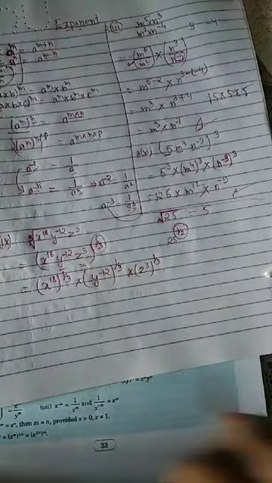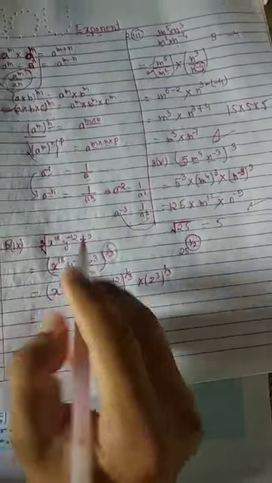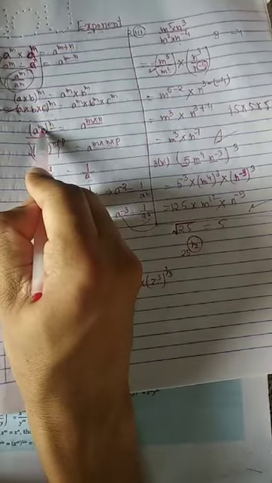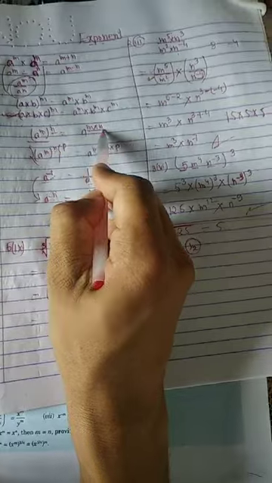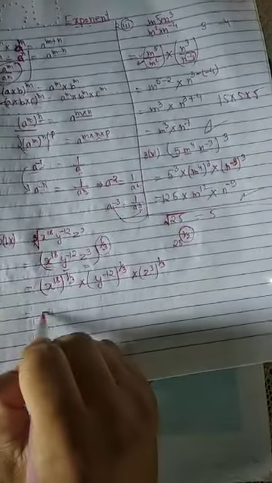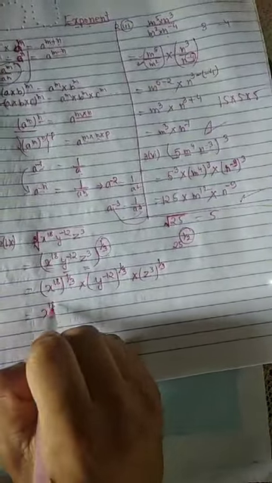Now again we have the formula that (a to the power m) whole to the power n equals a to the power m into n. Again we have power and power, so multiply the powers, that means 18 into 1 by 3. Similarly here minus 12 into 1 by 3, and again here z to the power 3 into 1 by 3.